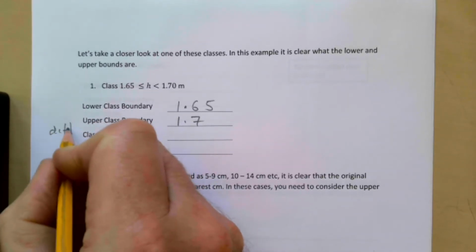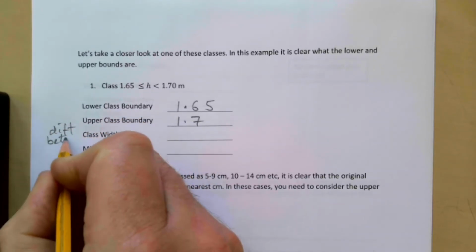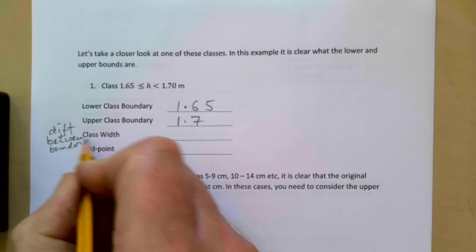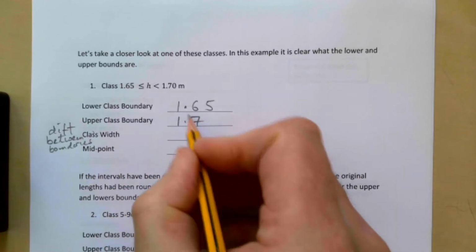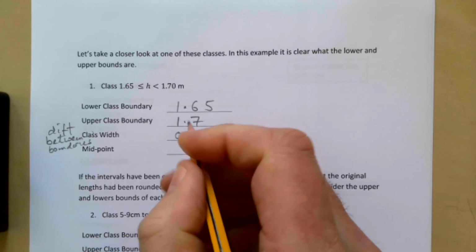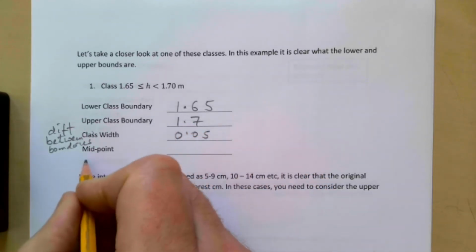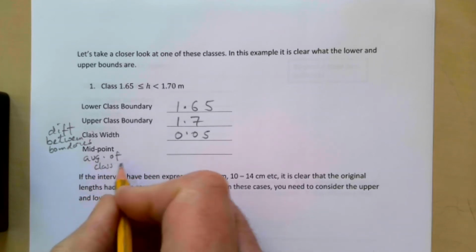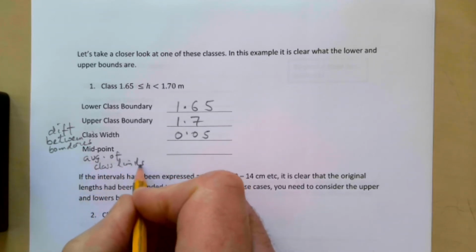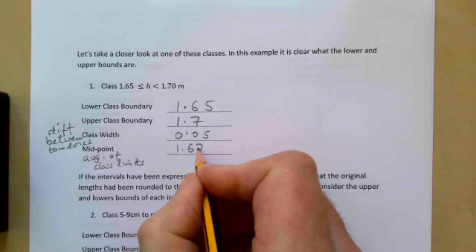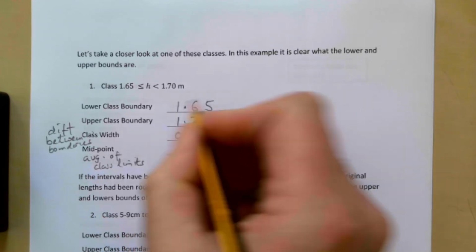The class width then, and you might want to write this down, is going to be the difference between the boundaries. Now be careful, they're not always as obvious as these ones here. So let's take away this, so that's going to be 0.05, and then our midpoint is the average of our class limits. In this case it's going to be 1.675. It's obviously the halfway point between our 1.65 and our 1.7.